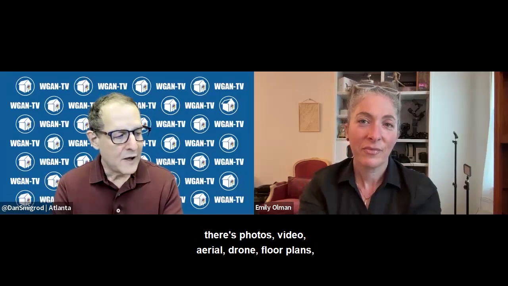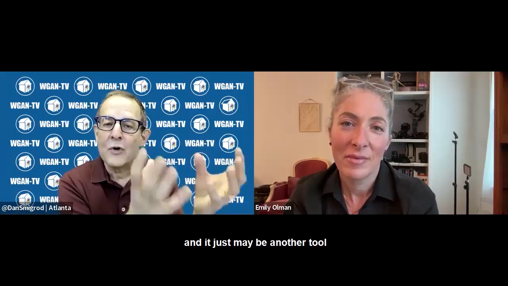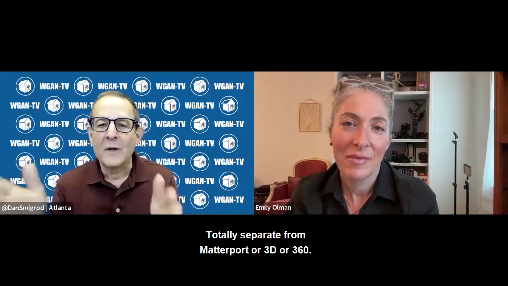So at the moment, for Apple Vision Pro, there's photos, video, aerial, drone, floor plans, virtual staging. Apple Vision Pro is its own medium in and of itself, and it may be another tool for how video gets recorded, let's say on an iPhone 15 Pro Max, as an immersive experience within Apple Vision Pro, totally separate from Matterport or 3D or 360.